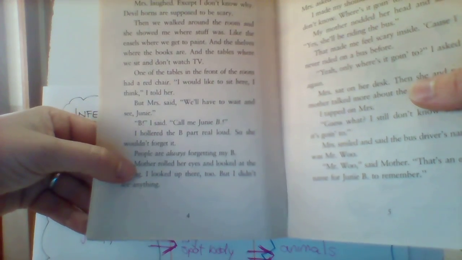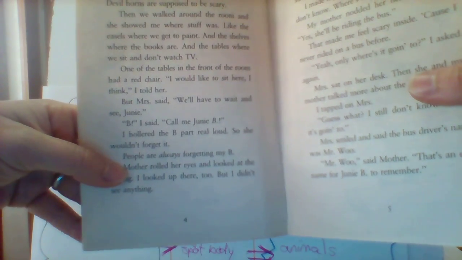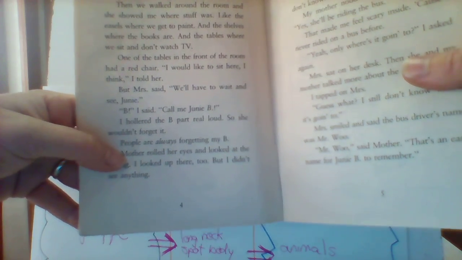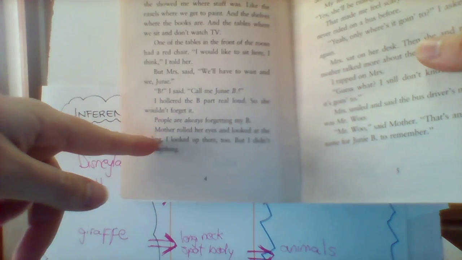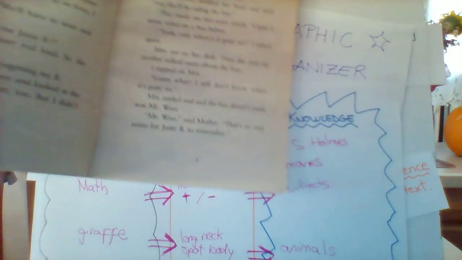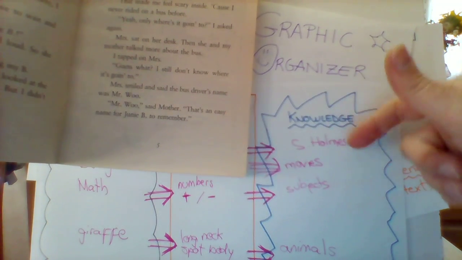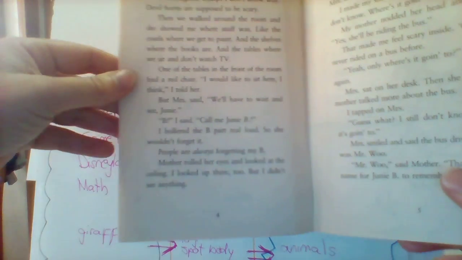And let's see here, Mother rolled her eyes and looked at the ceiling. Okay, this is a specific gesture. And so if I take this evidence, roll her eyes and look at the ceiling, and I think of my mom when she does it as knowledge, I can infer that Mommy was not really happy. Let's continue. Okay.